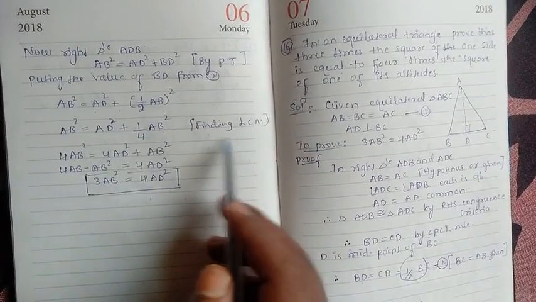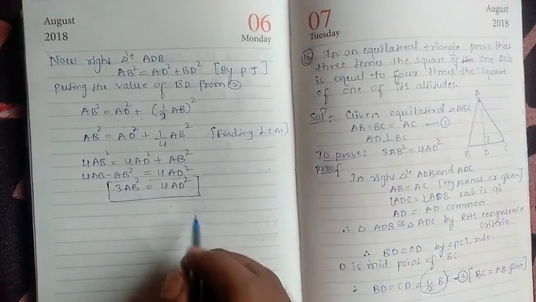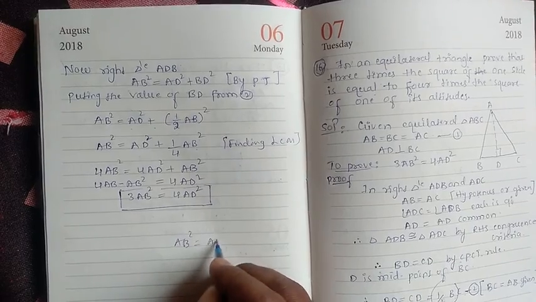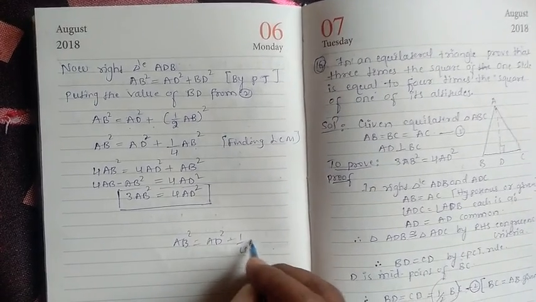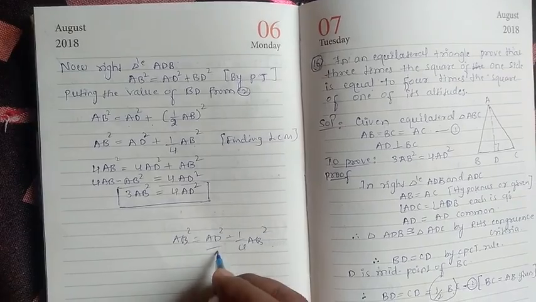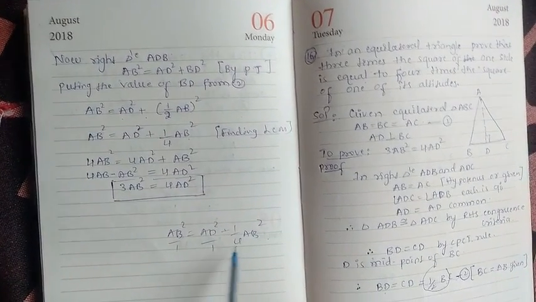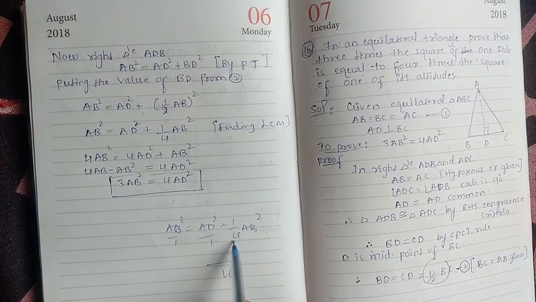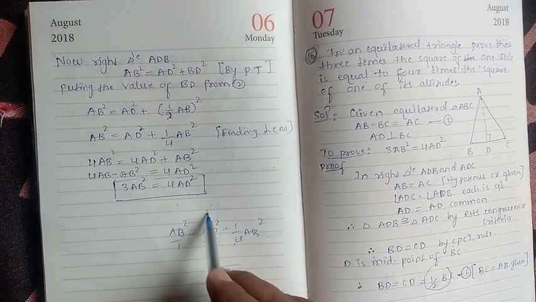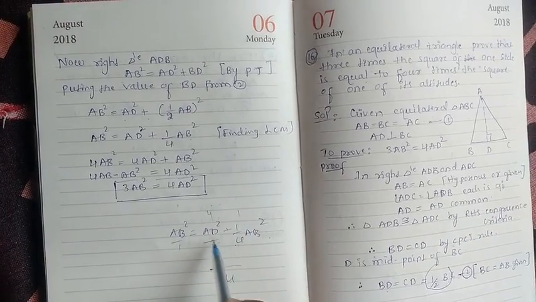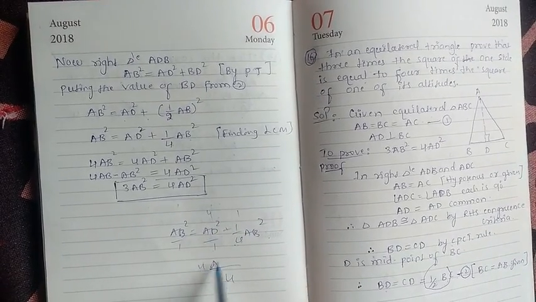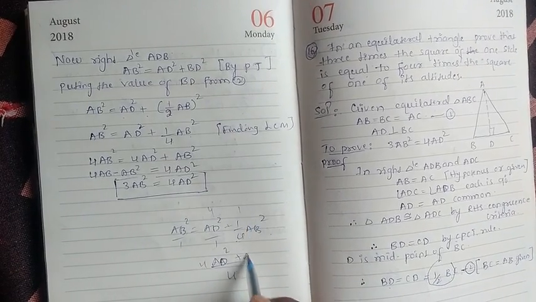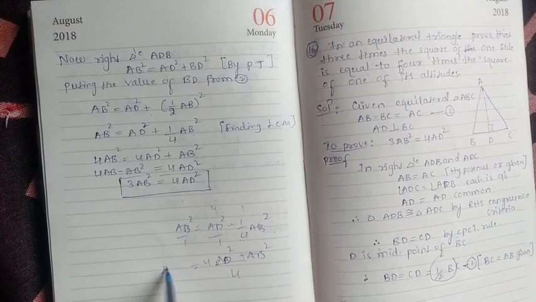Correct? Now finding the LCM. See children, AB square is equal to AD square plus 1 by 4 AB square. Finding the LCM: there is no denominator means 1, and 4 is the LCM here. Then 4 ones are 4, 4 ones are 4. Now 4 into AD square, 4 AD square, plus AB square ones are AB square, is equal to AB square.